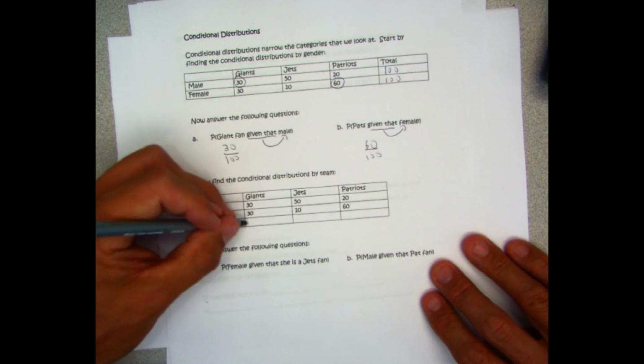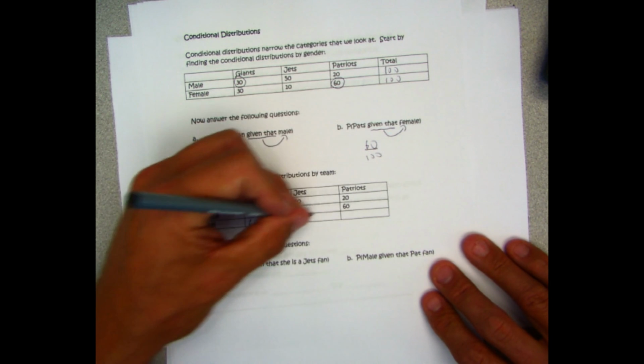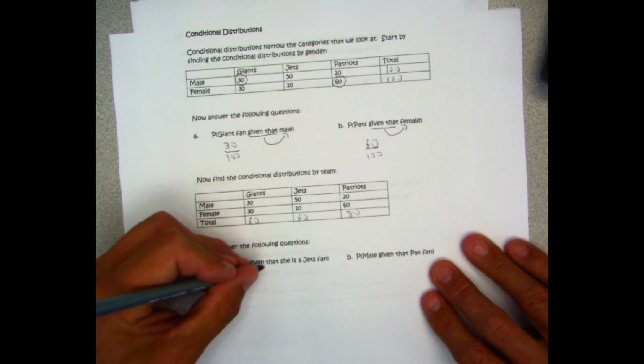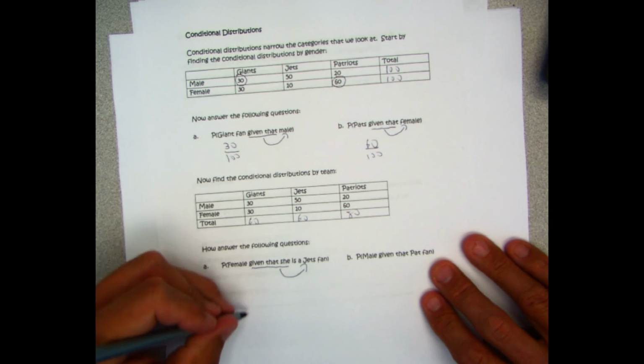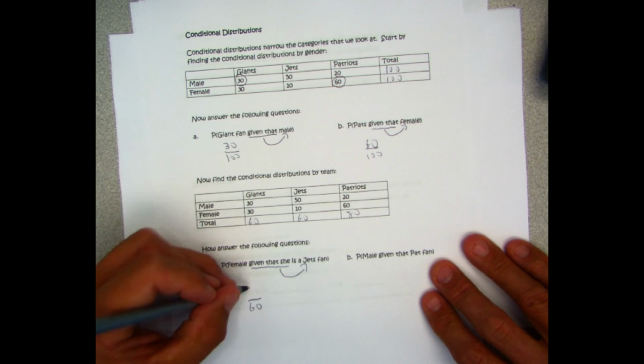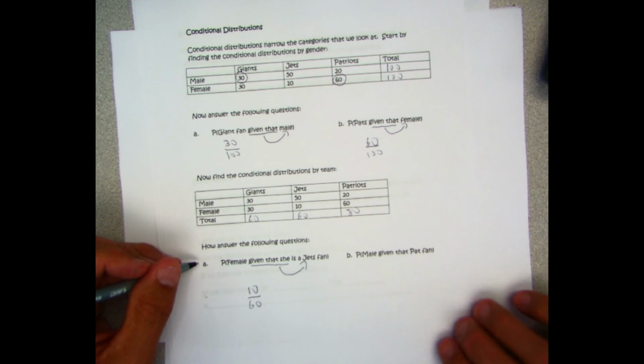Now we do it by team. So we have 60 Giants, 60 Jets, and 80 Patriots. Female given that she is a Jets fan. So we're looking at Jets fans. There are 60. How many of them are female? 10. So it's 10 out of 60.